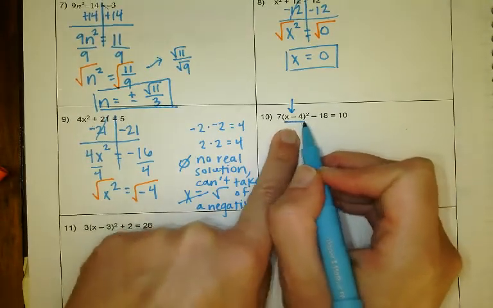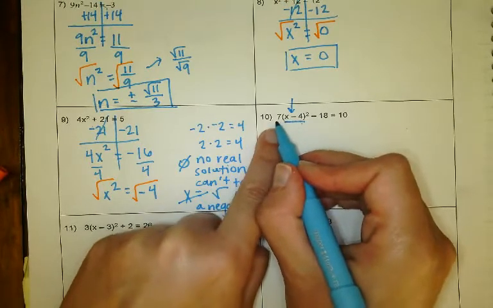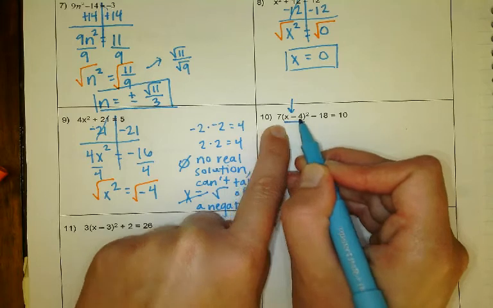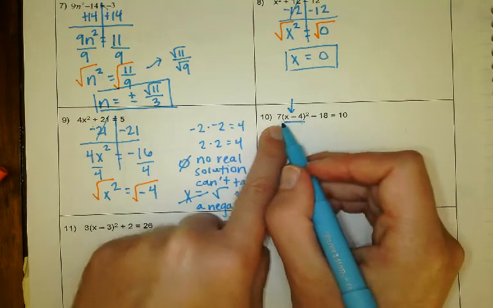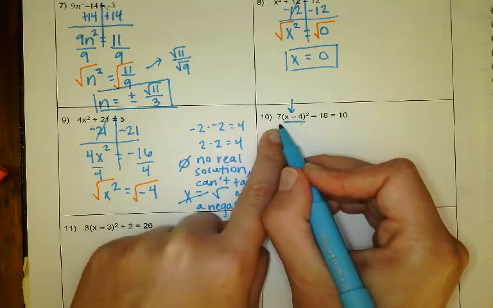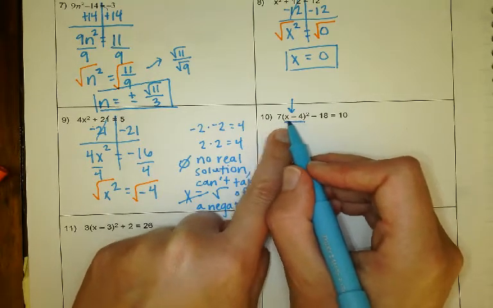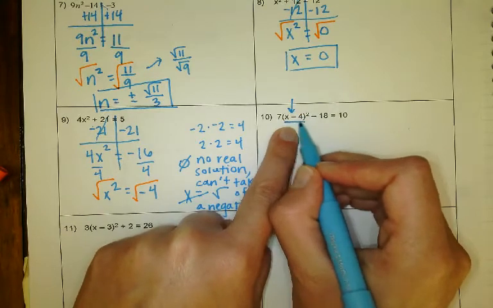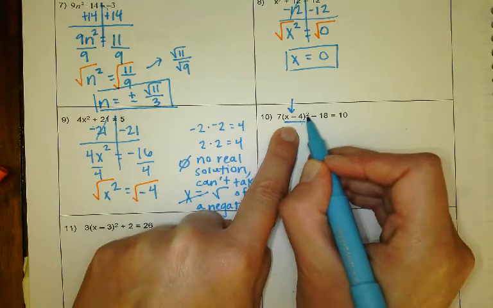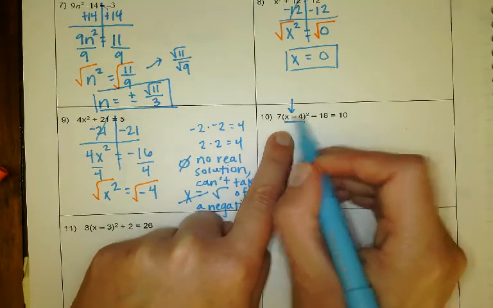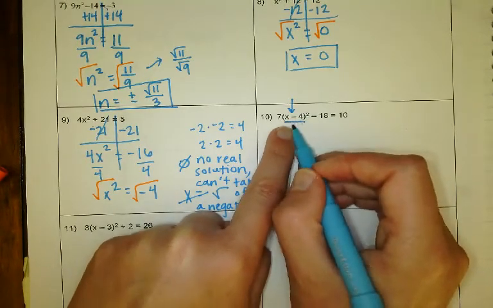Now if we were in class, I know some of you would probably ask, hey, there's a 7 outside, should I distribute that? And the answer is no. We can't distribute it because order of operations, PEMDAS, please excuse my dear Aunt Sally, would tell us we would have to square this first. We would have to simplify by using the exponent, and then that would require us using a box, which we don't want to solve it that way.